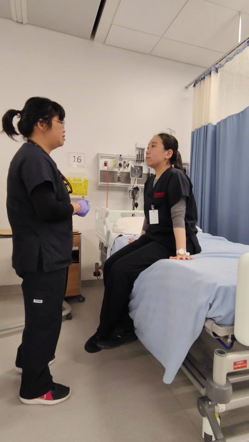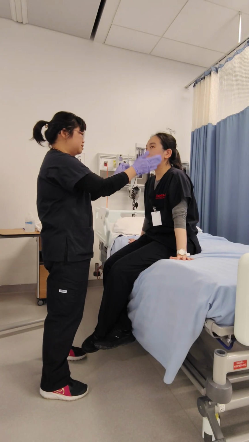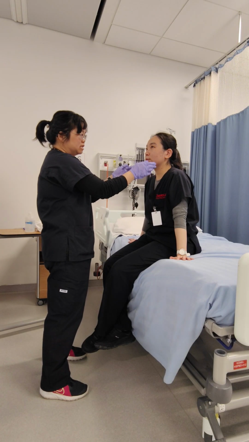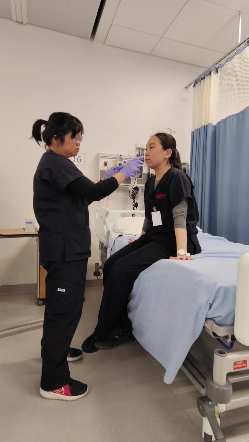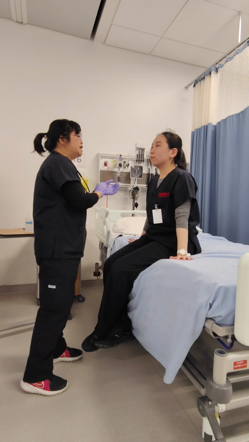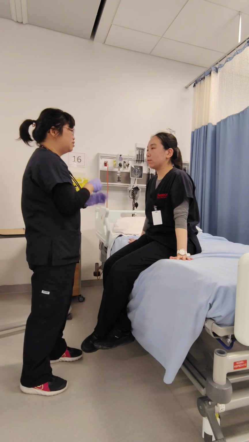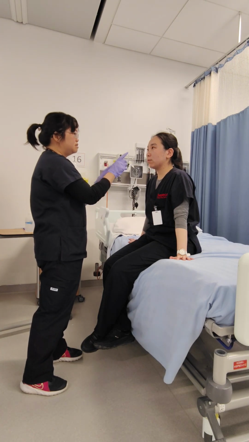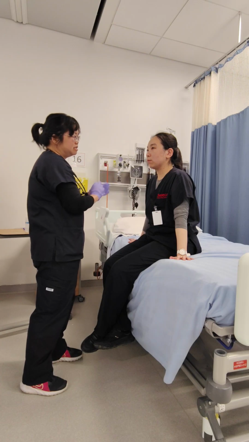Next, move to the ears. Inspect the external ear size and shape: symmetrical. They are within normal size, 4 to 10 centimeters. No macrotia or microtia. And the skin color is consistent with the facial skin color. The nose is in the midline and symmetrical, and there's no crusting and no discharge.